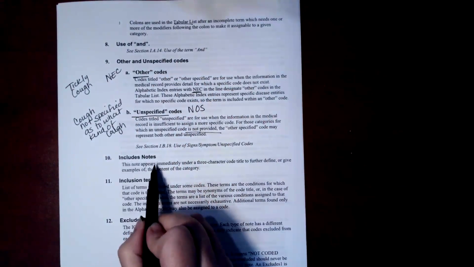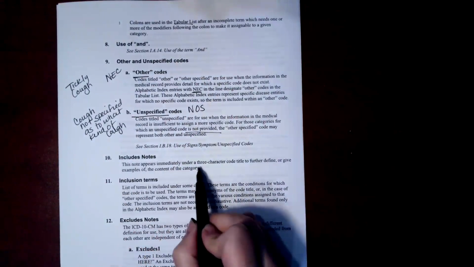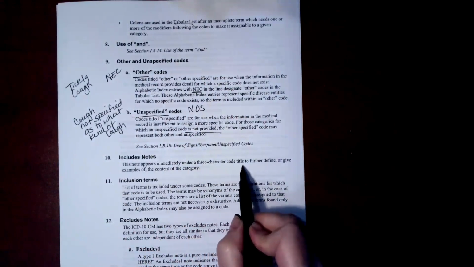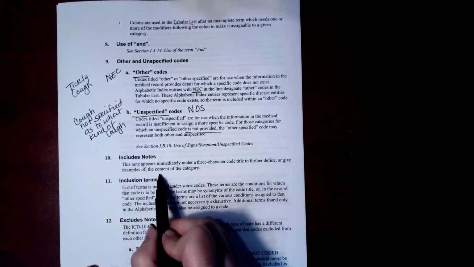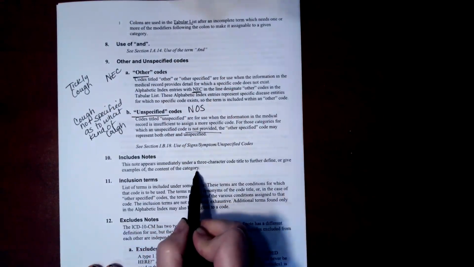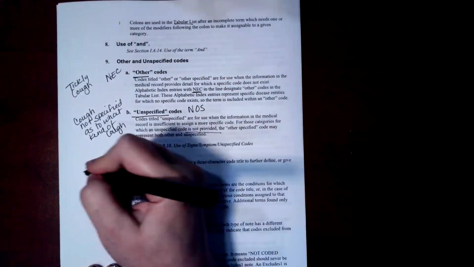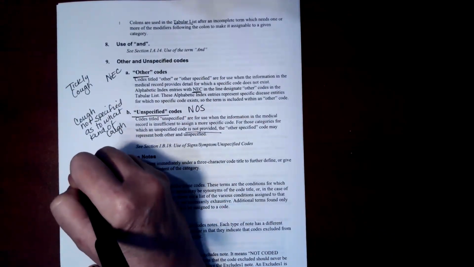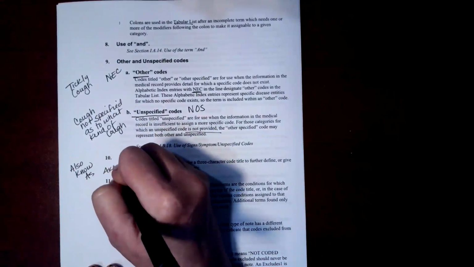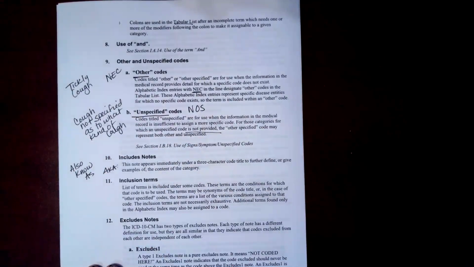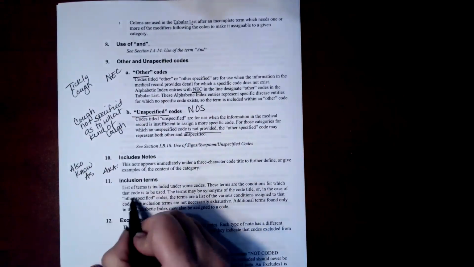Your include terms. This note appears immediately after a 3-character code title to further define or give an example of a content in the category. So for those of you that know, also known as, or AKA, right? Those are the included terms, also known as terms. Same with your inclusion terms.